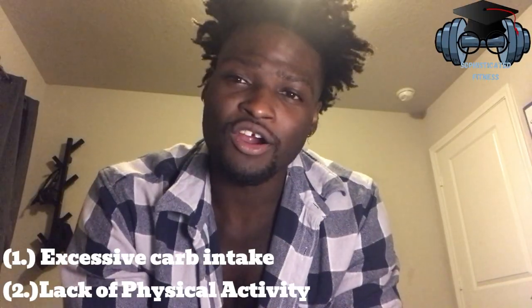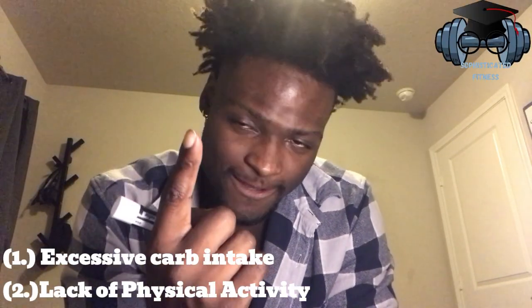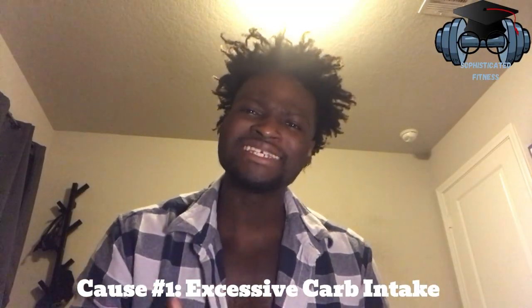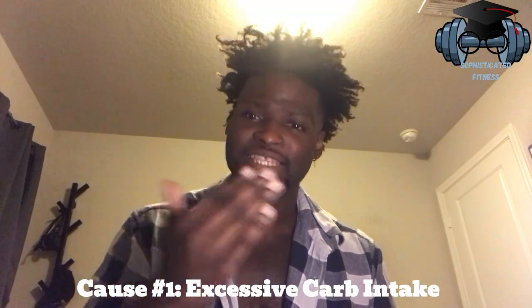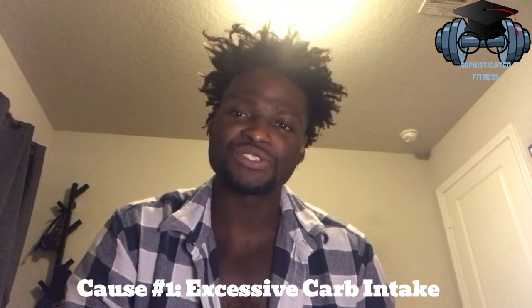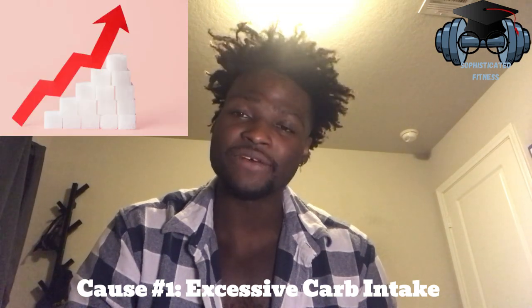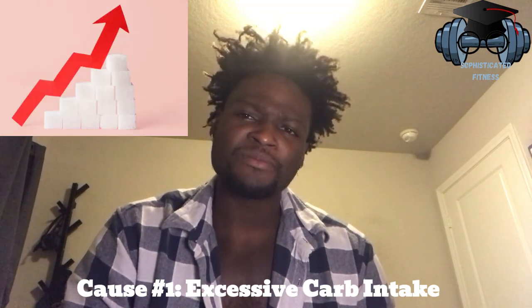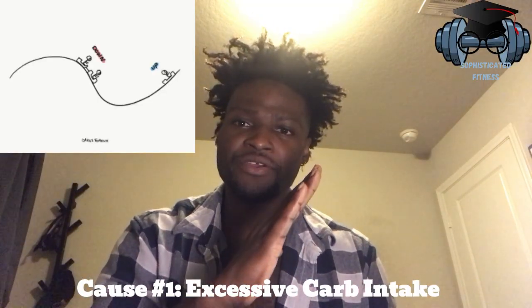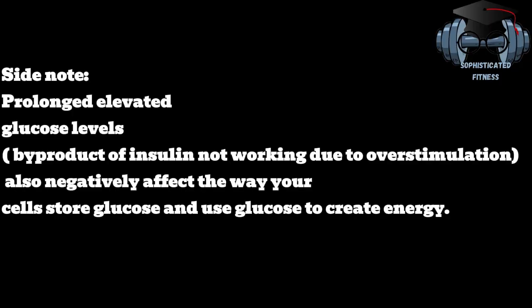Type 2 diabetes has many causes, but the primary causes are excessive carbohydrate intake and lack of physical exercise. So how can excessive carbohydrate intake lead to type 2 diabetes? Well, constantly eating carbohydrates throughout the day keeps your insulin and your glucose levels elevated. This is problematic because glucose and insulin work in cycles. They increase for a period, then they decrease for a period.